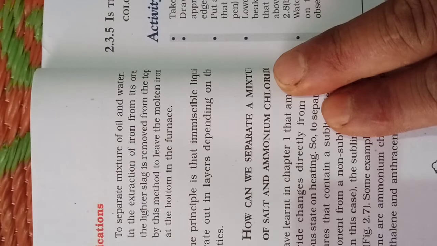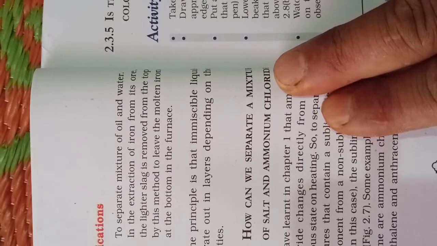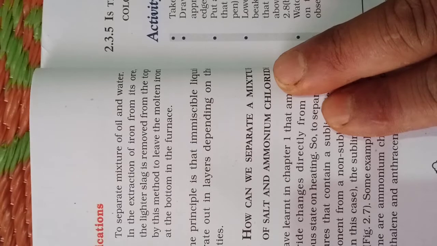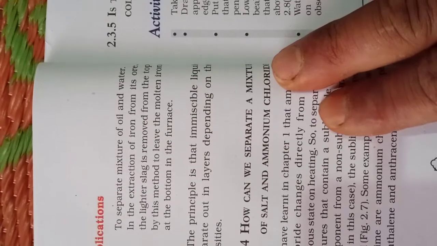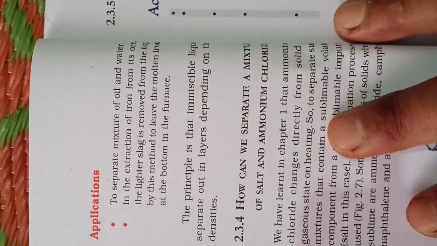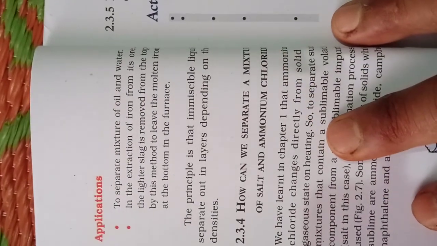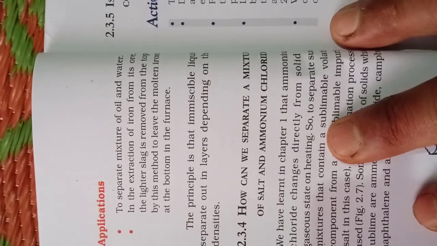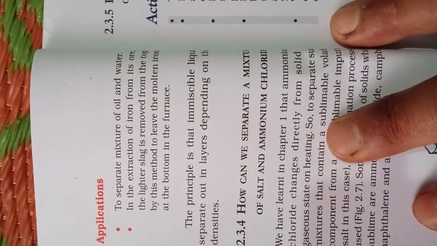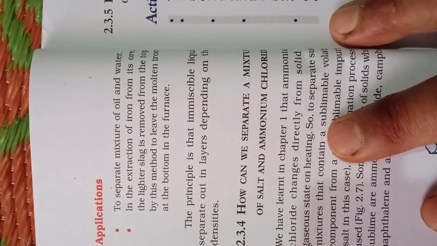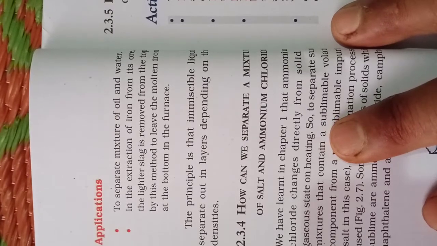In this technique we use the principle that immiscible liquids separate into layers depending on their densities, meaning we use the difference of densities. So you need to understand the technique used in the separating funnel. Now we can see another one.